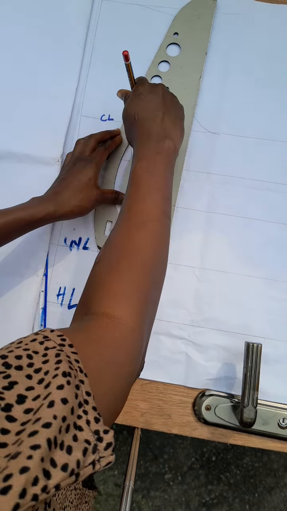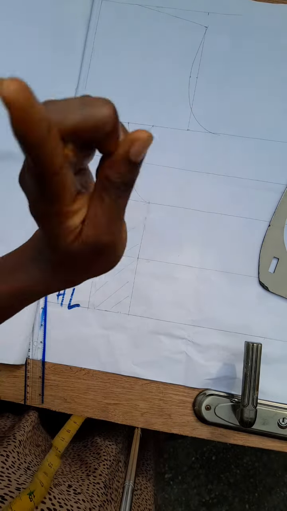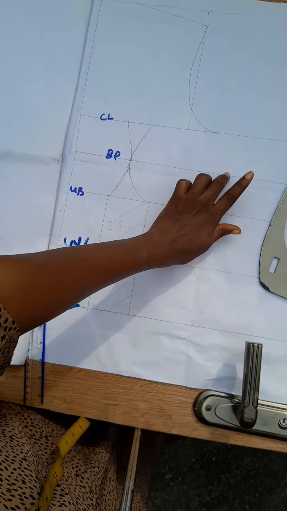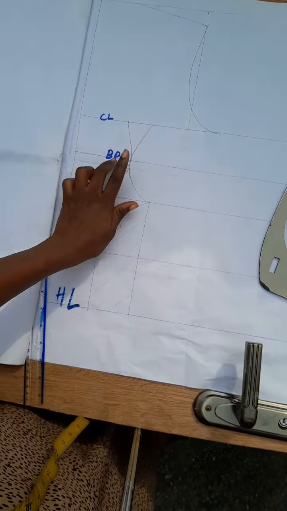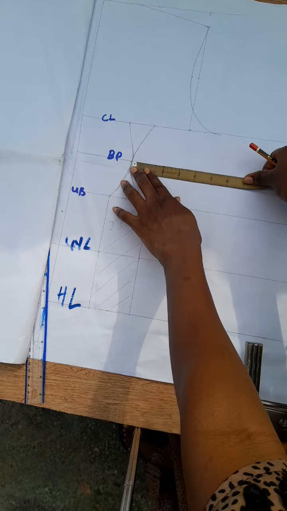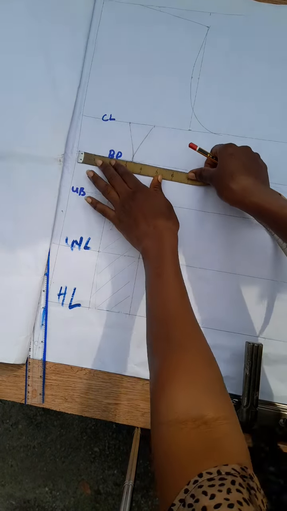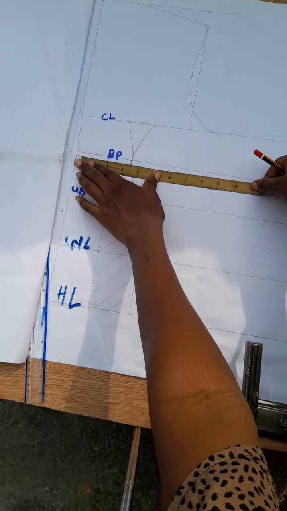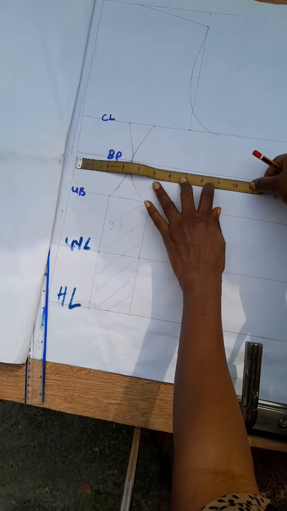The difference between waist, that's my half back, and my half front, that's my half length, is 1 inch. So I'll be removing that 1 inch from my bust band. So I have my bust points here, right? My bust is 34, which is 8.5. So I have my 8.5 here.